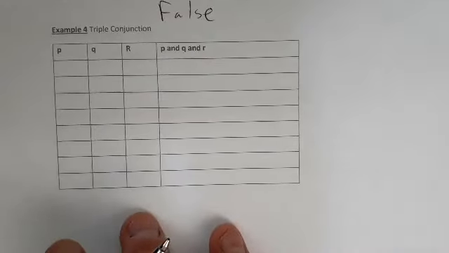You start out with three truths. And I kind of let the false dance to the other side. Okay.